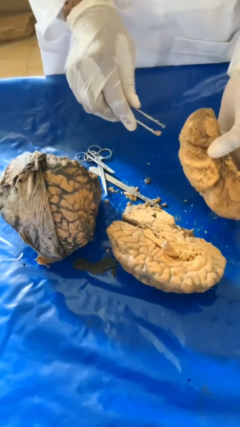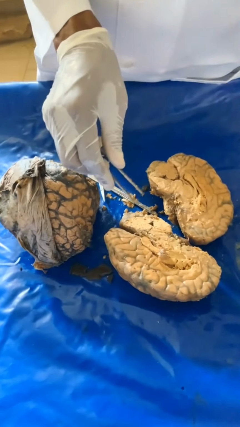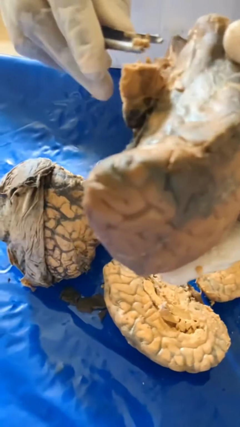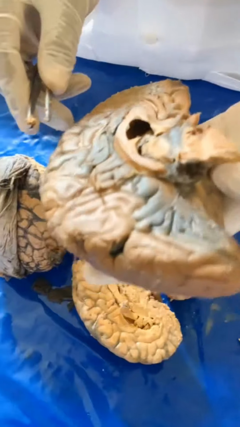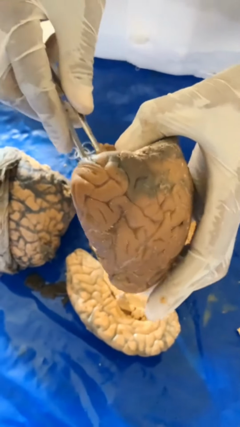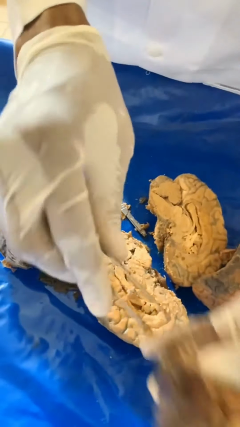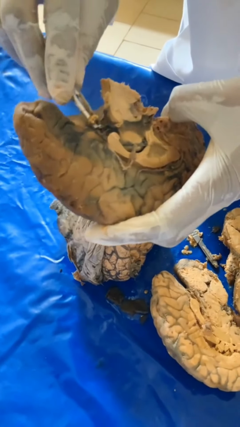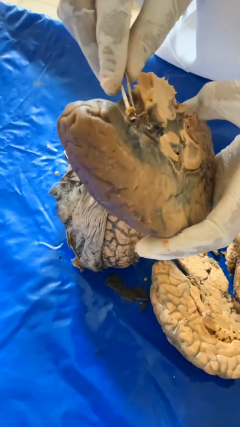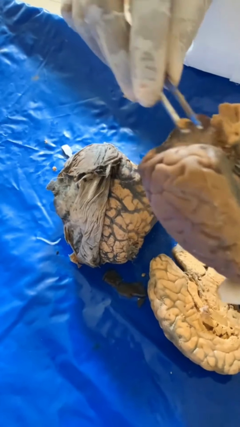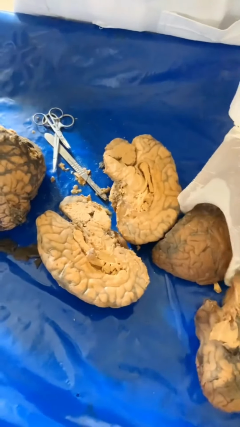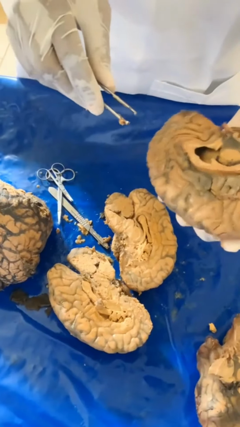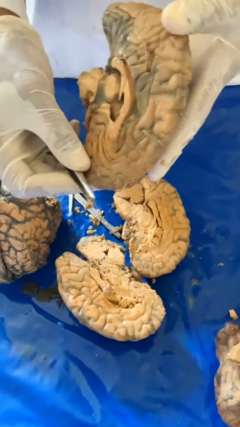And that is why I'm not able to show you this. And probably if we check other specimens, we may be able to see them. I'm not so sure about that. So even here, the students must have destroyed some of the circle of Willis that I intended to show on this slide.